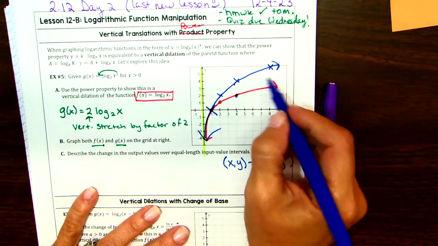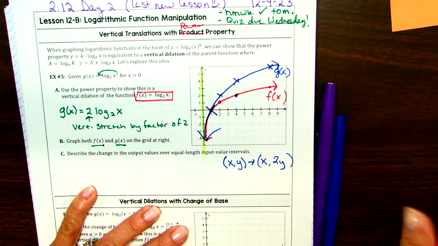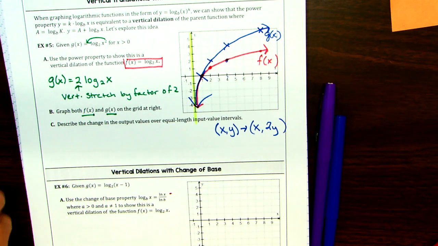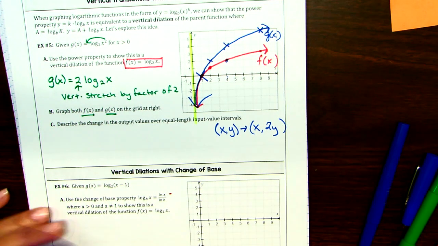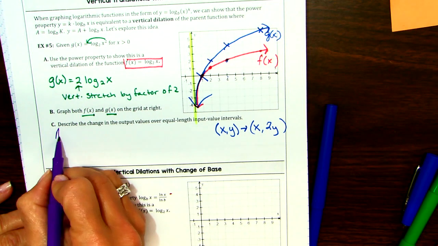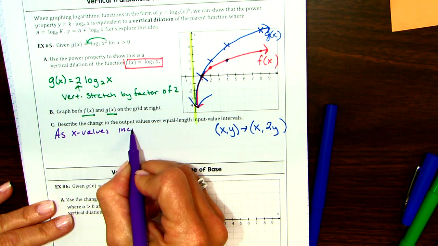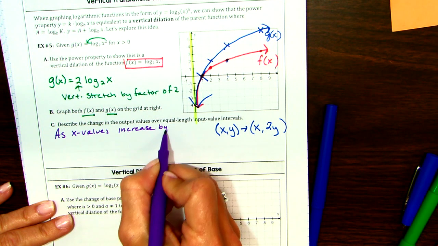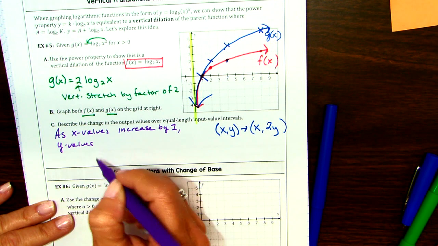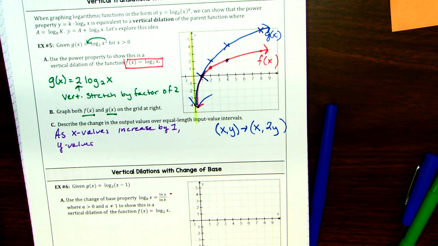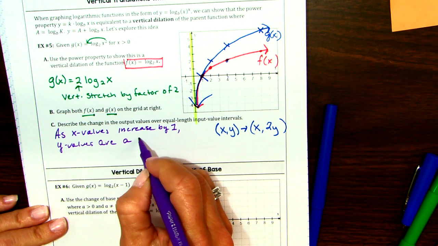Okay? So let me just label that. That guy's g of x. That guy's f of x. Last step on that problem is to describe in words what happened. So as x values increase by 1, y values, how would we say this, are a couple different things you could say here.